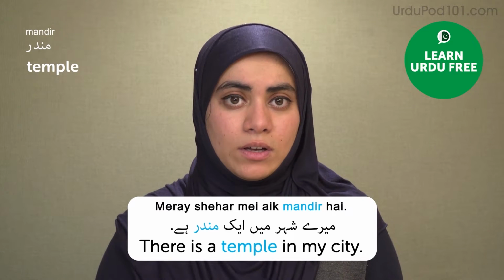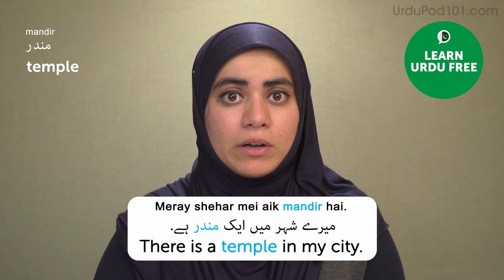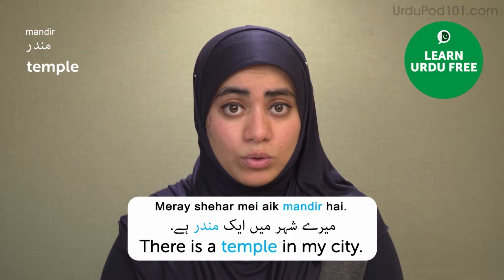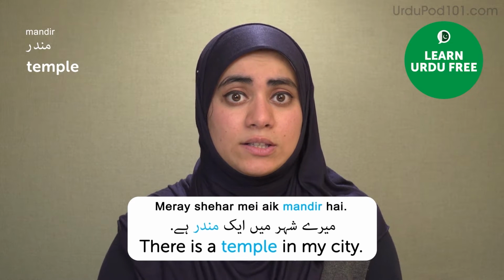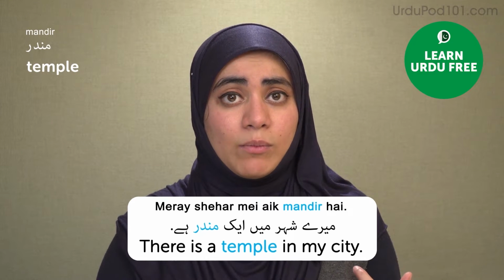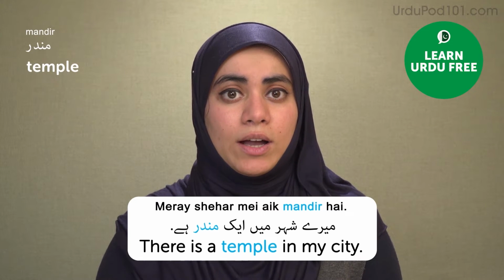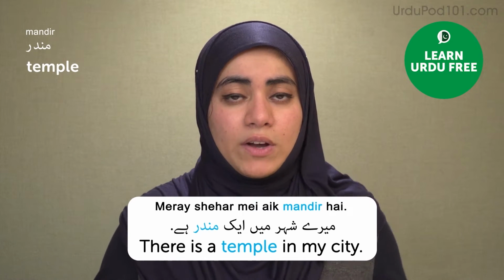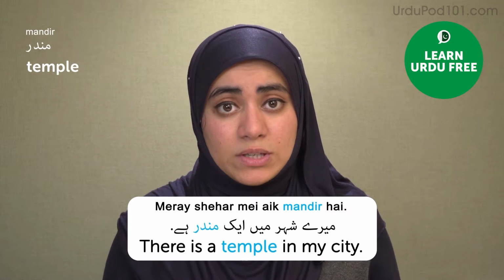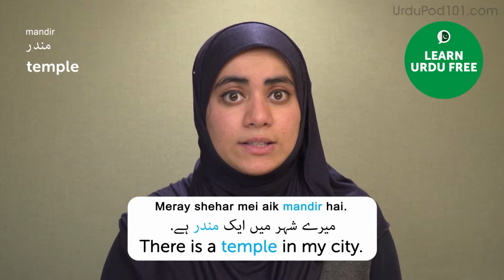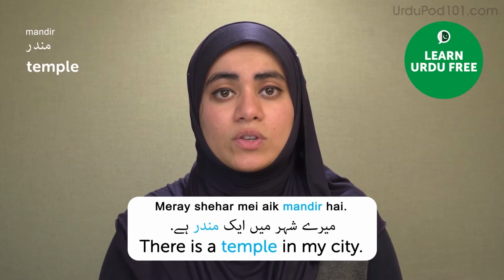Pakistan has a Hindu population as well, but we don't have lots of temples, I mean Hindu temples. Instead, we have, I think, more mosques. Almost every two streets away you can find a mosque, because we are a Muslim country. But we do have some churches and some temples where Hindus and Christians pray.